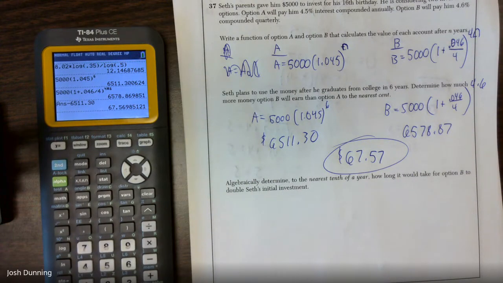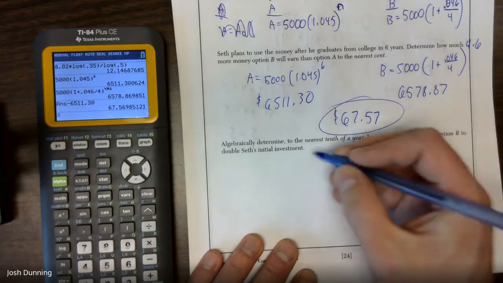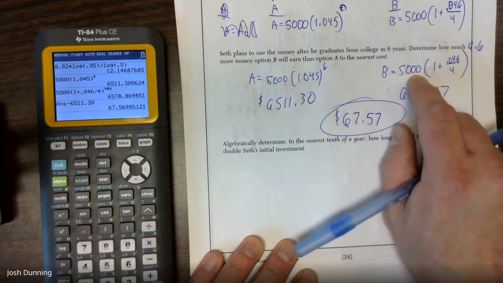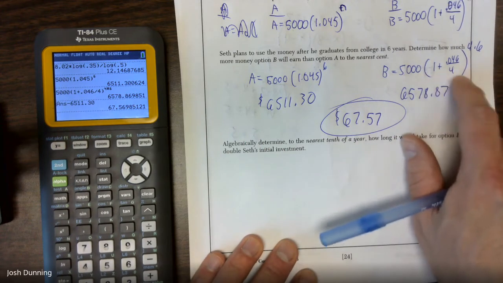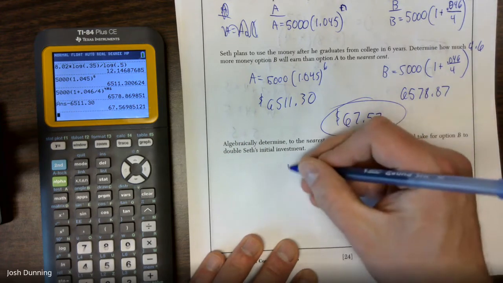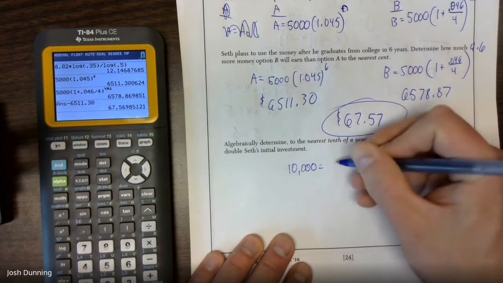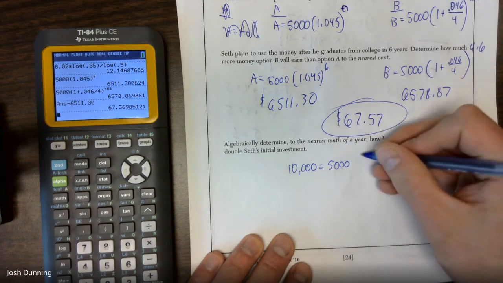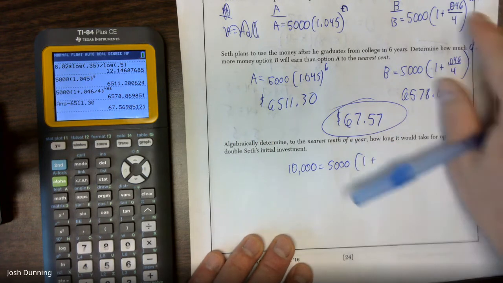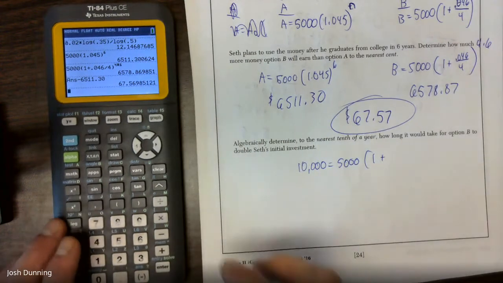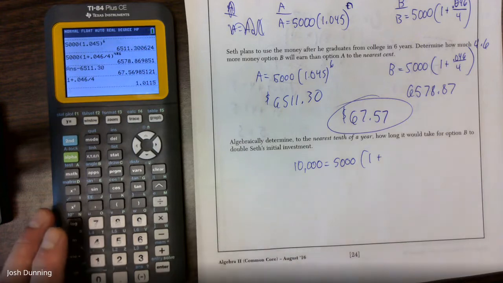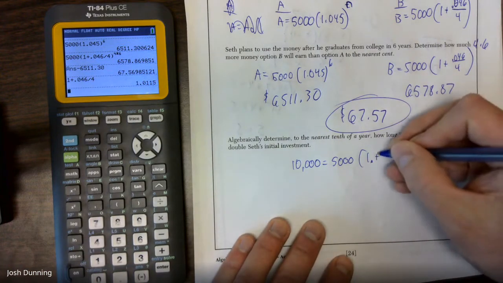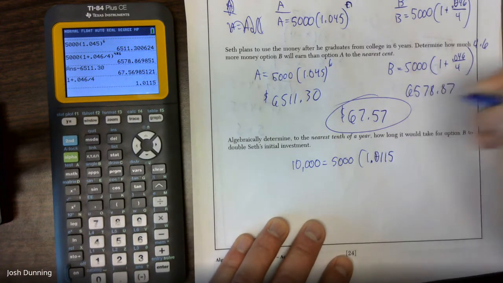How long it would take for option B to double Seth's initial investment. Now, regardless of what the numbers would be, if you just go right to 2 here, that would be fine. And then just start off with the base. What I mean is, and why don't I just calculate that? We'll see what it looks like. That's not that hard to write down. I'm going to have to do that at some point, so I might as well do it now.